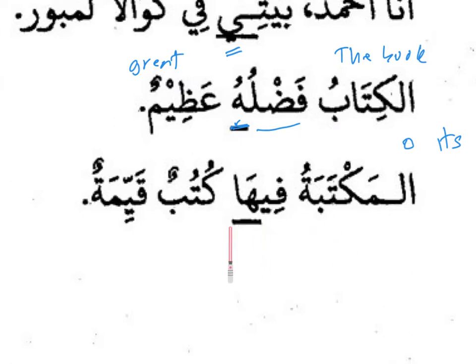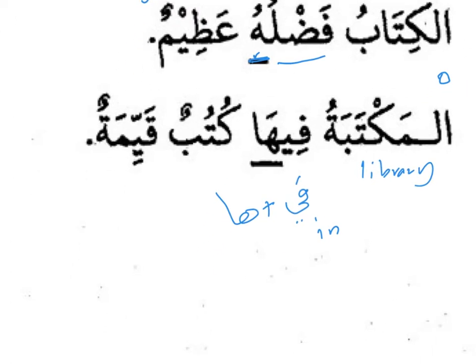Al-maktabatu fiha kutubun qayyima. Al-maktaba, maktaba is the library. Fiha, if you look at the word fiha, it is actually composed of two words. First is fi and second is ha. So what is fi? Fi means in, and ha, this is our damir muttasil. In our lesson, what is the translation of ha?